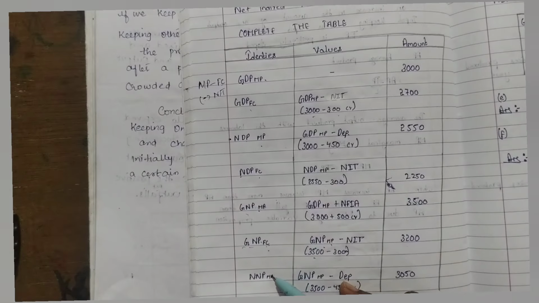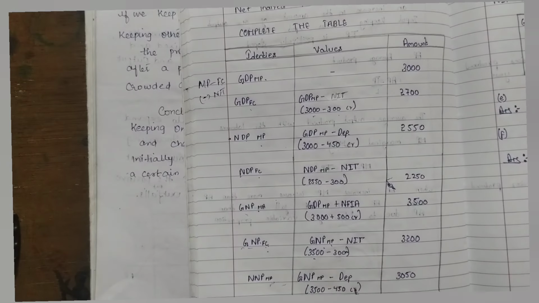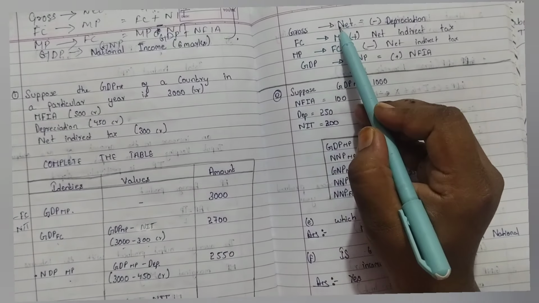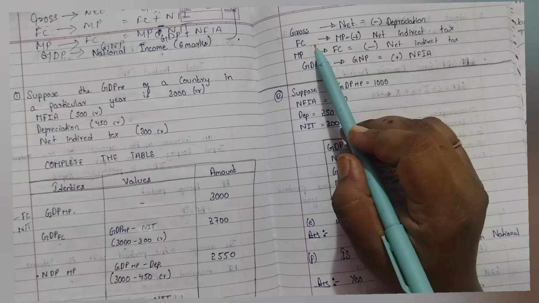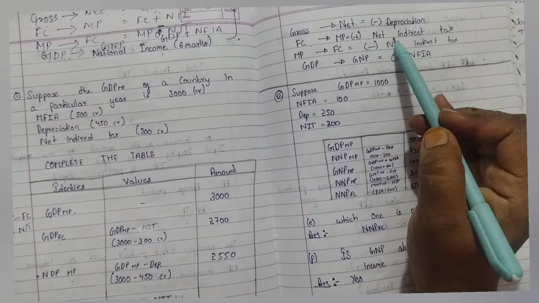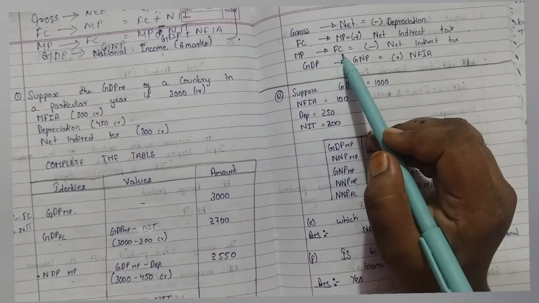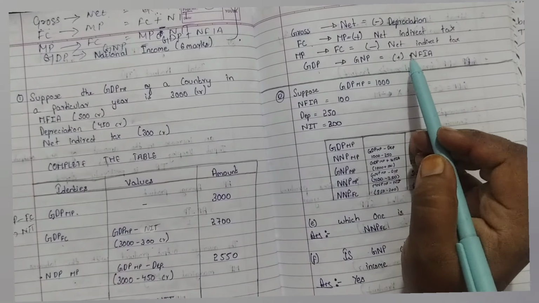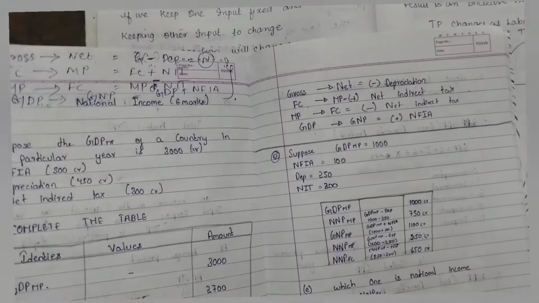GNP at MP is here. You have to convert it into NNP at MP, gross into net. So when you're moving from gross to net, then you have to minus depreciation. GNP at MP minus depreciation, you will get the answer. For every gross, you need to turn into net, minus depreciation. Every factor cost, you have to turn it into market price, add net indirect tax. Every market price, you have to turn it into factor cost, then minus net indirect tax. Every GDP, you have to convert it into GNP, then add net factor income from abroad.